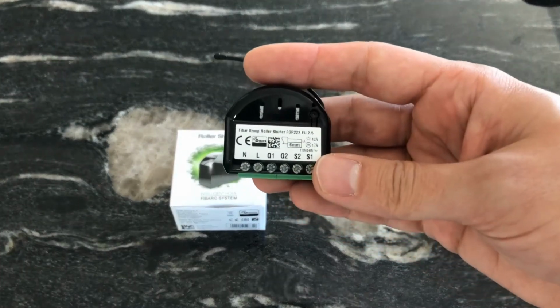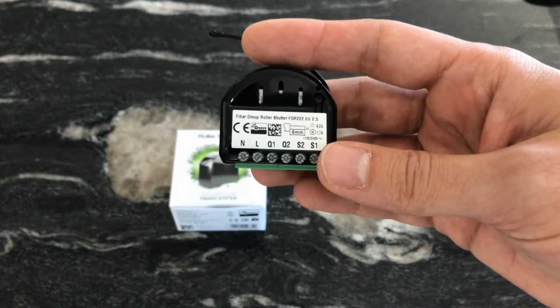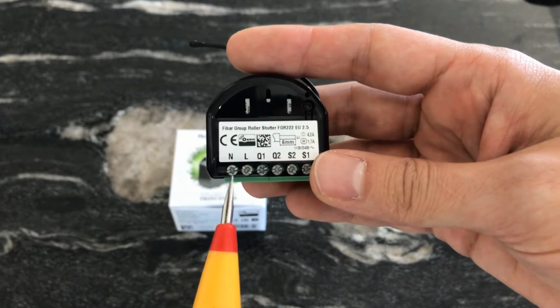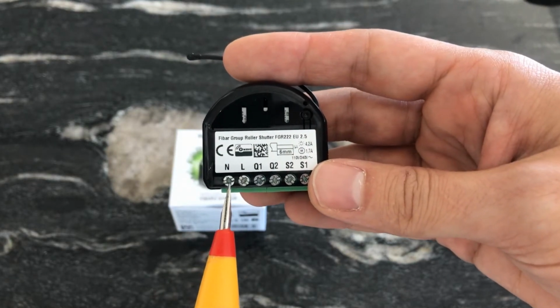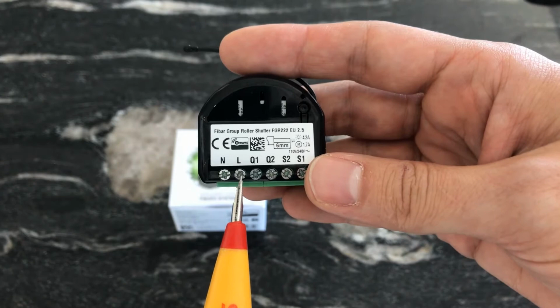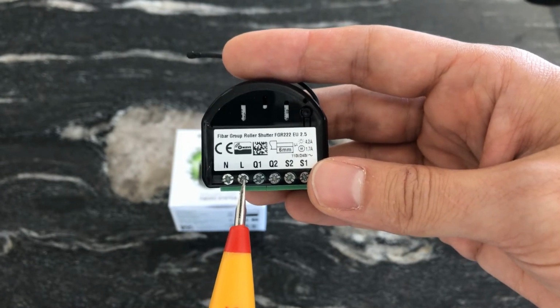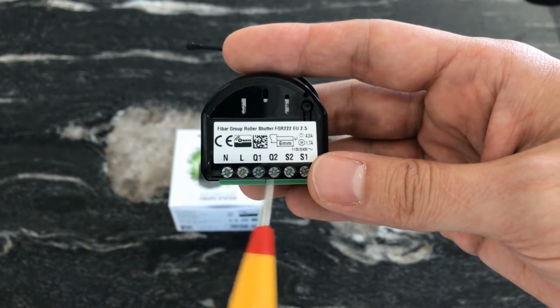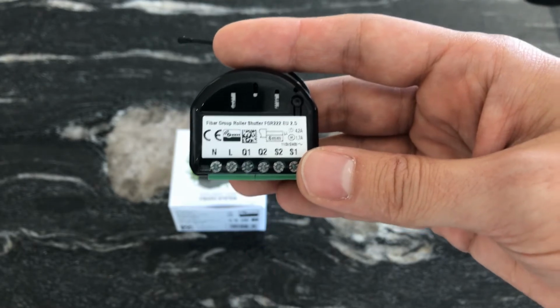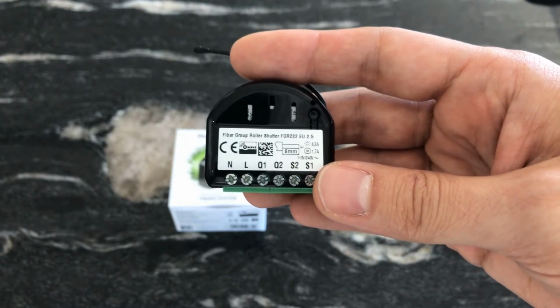For installing this device, neutral wire must be connected to N terminal. Hot wire must be connected to L terminal. Q1 and Q2 are outputs of this device.